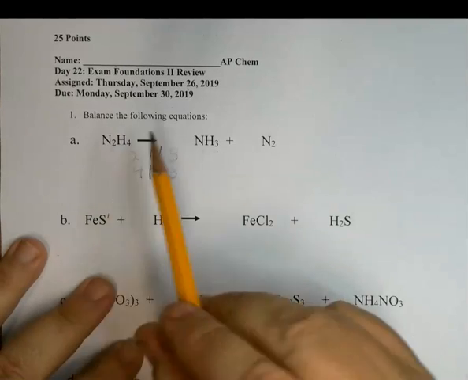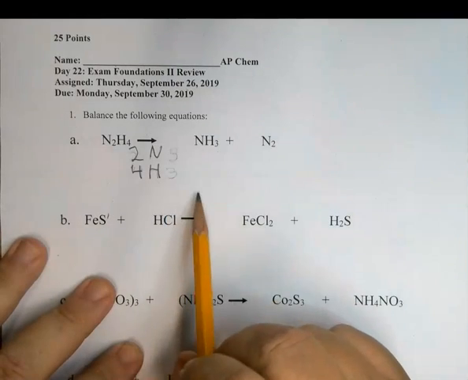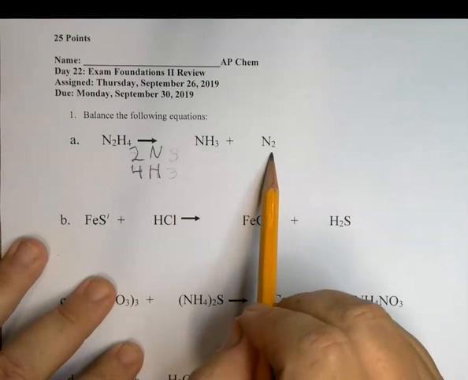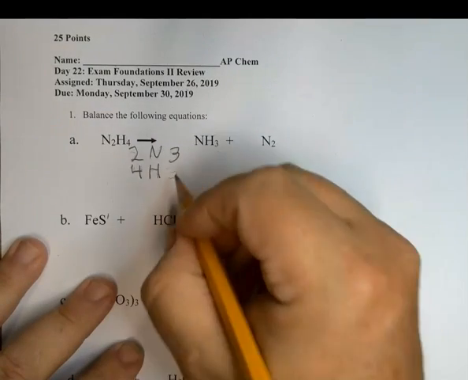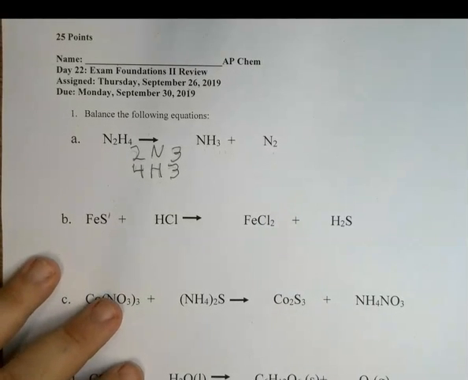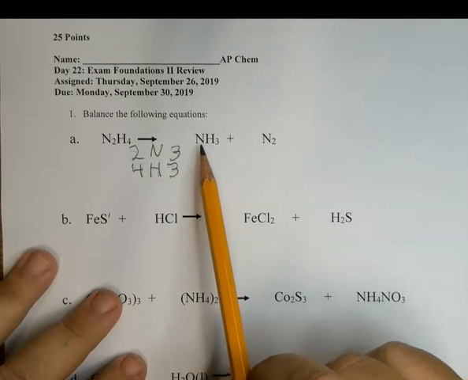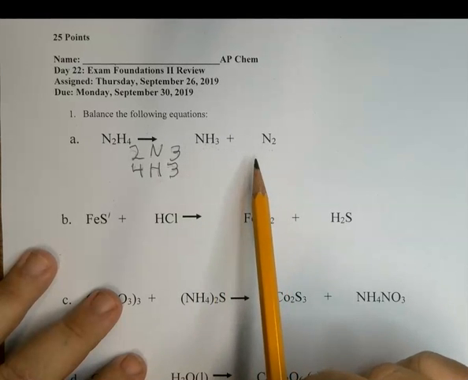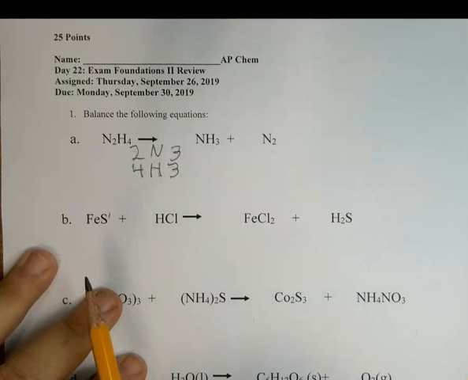So over here I have two nitrogen and 4 hydrogen. Over on this side I have 1 nitrogen plus 2 more is 3, and I have 3 hydrogen. Okay, so you can start with balancing whichever one you would like, but I strongly recommend you avoid anything that appears more than once on the same side of the arrow. So here we have nitrogen and nitrogen again. So I would start with hydrogen.